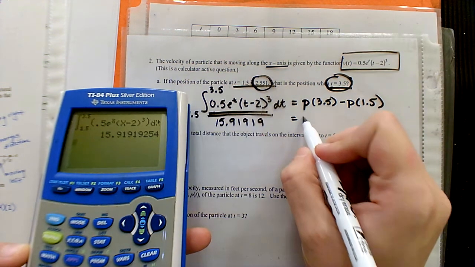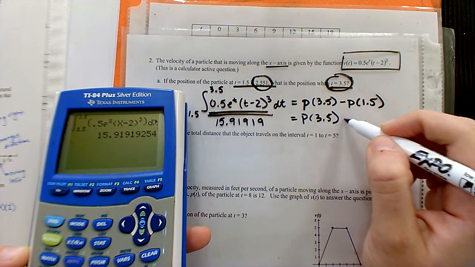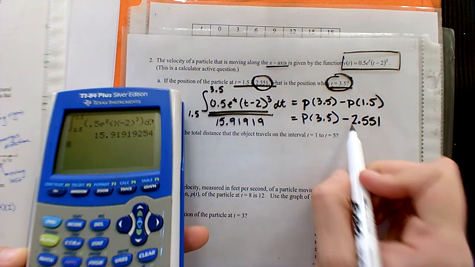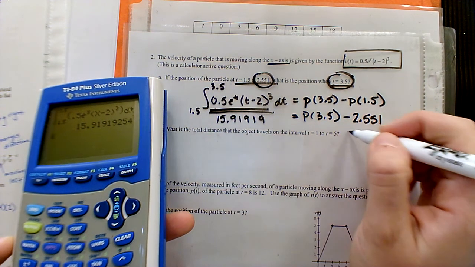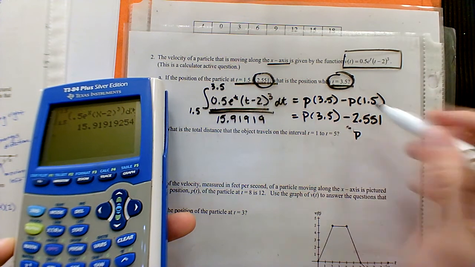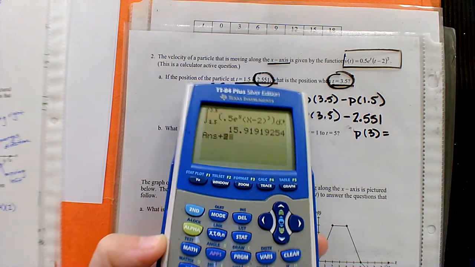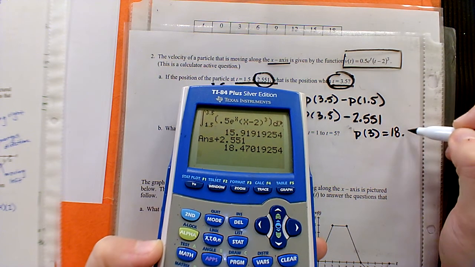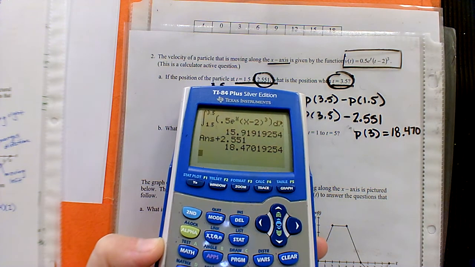Okay, so we can kind of see that if we do position of 3.5 on the right side of our equation, we're essentially subtracting 2.551 here. Wouldn't we have to add that over to the other side to get our position at 3.5? All right, so if I add 2.551, we'll get 18.470.